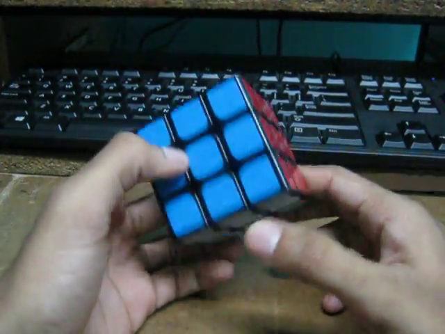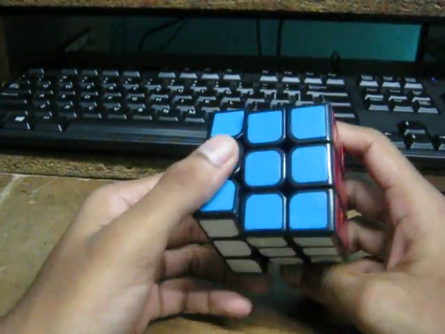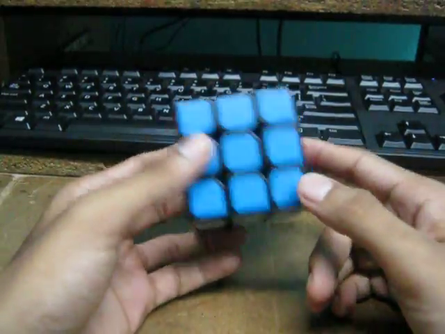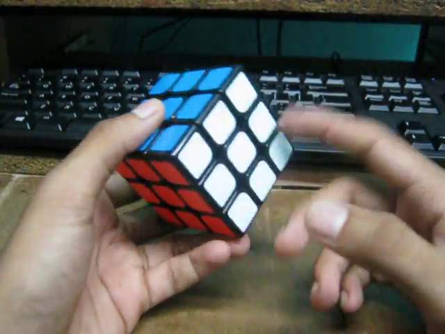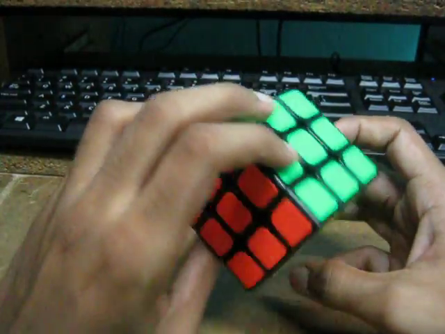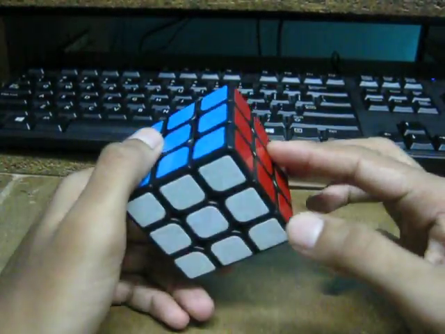In my next video I am going to tell how to form an EO line and ZZ F2L, and how to solve the cube by forming a plane, after orienting all the incorrect edges into their correct position.